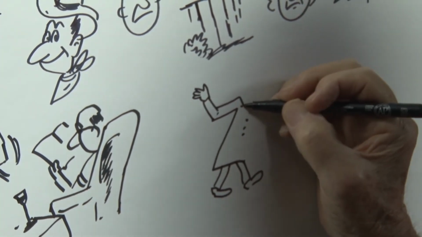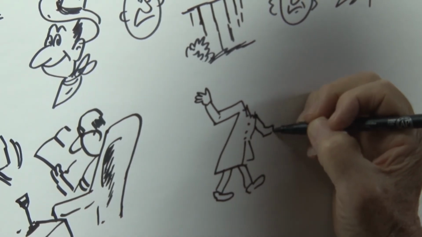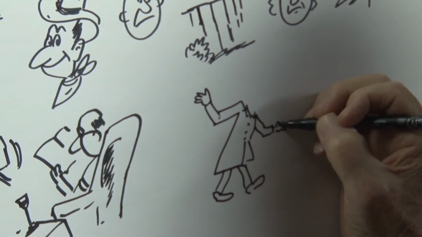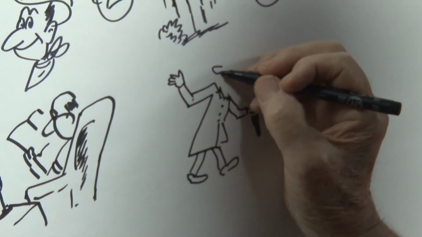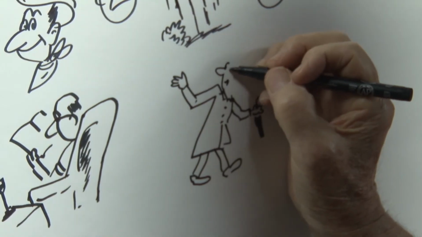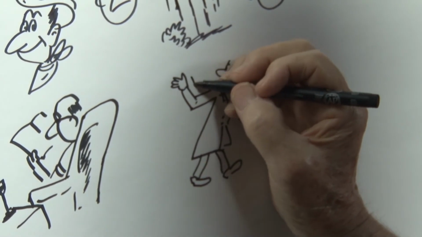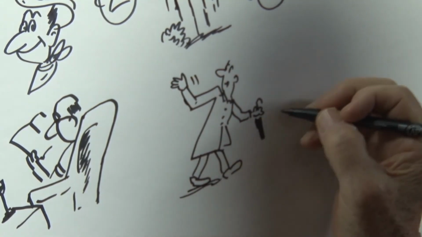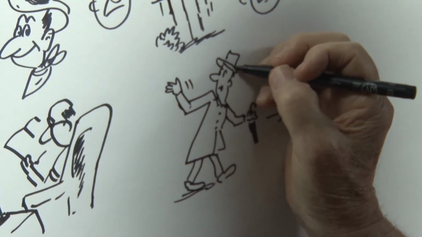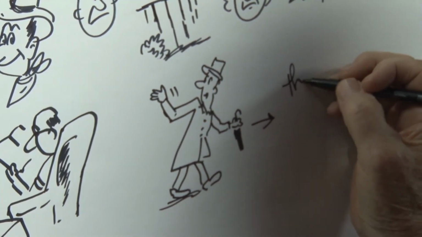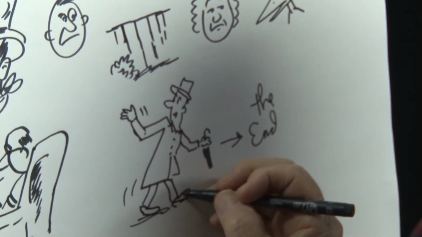Is a guy with an overcoat, an umbrella, and he's saying goodbye to somebody, or hello, I don't know which, but anyway, he's walking in this direction. And that's the end of our run through the alphabet.